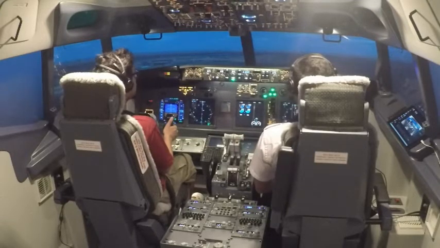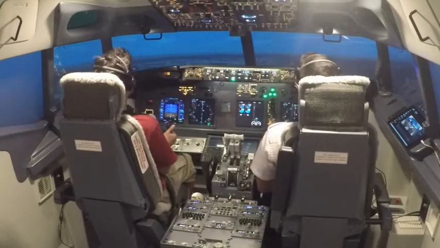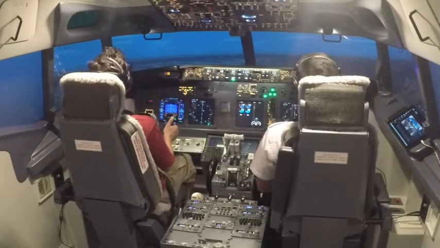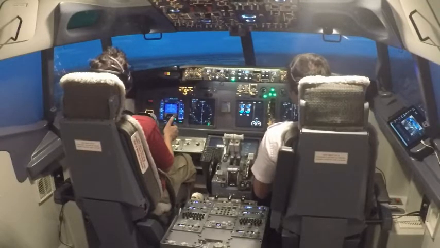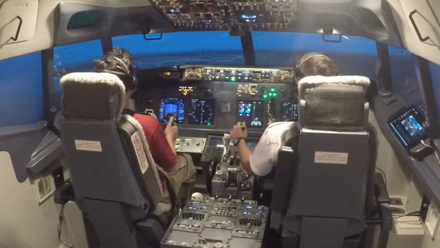Okay, it's about 2 miles. Okay, go right a bit, Captain. Just a bit, yeah, just a bit. Okay, so far so good. Can you put flaps 30? Okay, we are committed to land now.